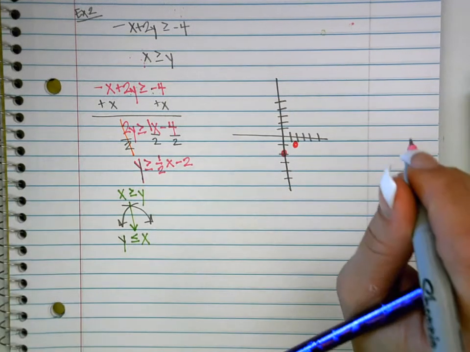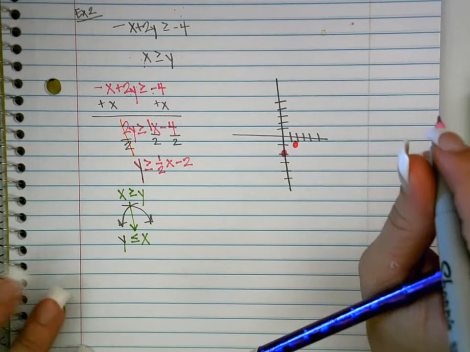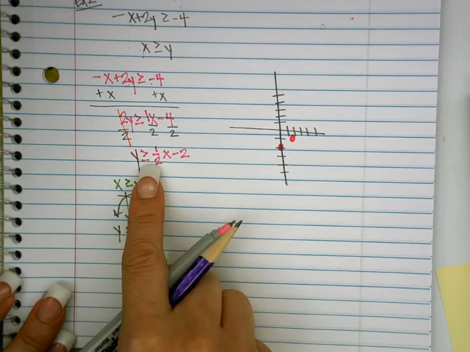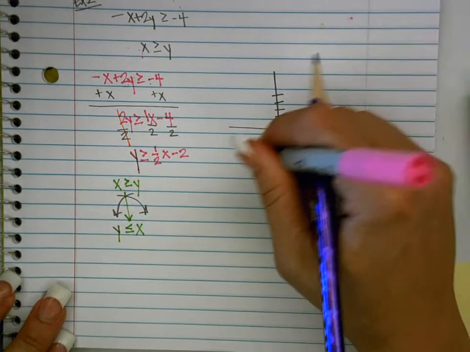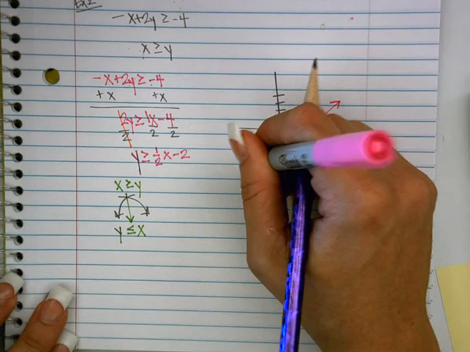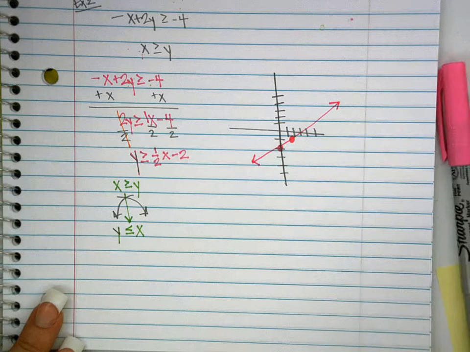Okay. Should this be a solid or a dotted line when I connect them? Solid, because it has a line underneath it. So make that a solid line. Make it as straight as you can. Doesn't have to be perfect.